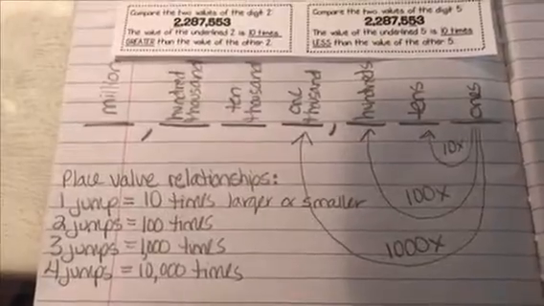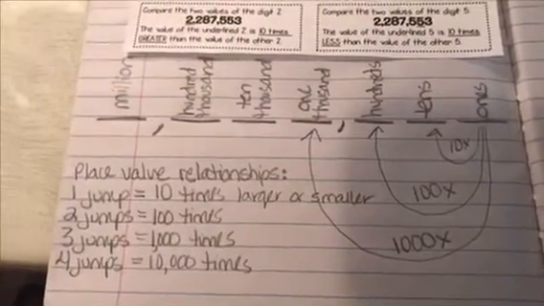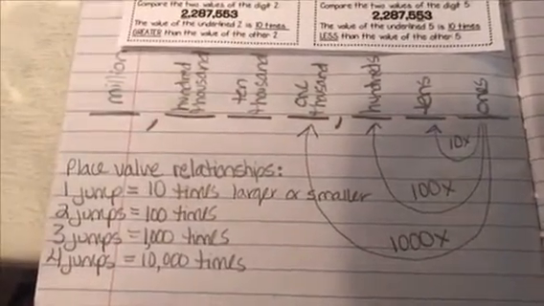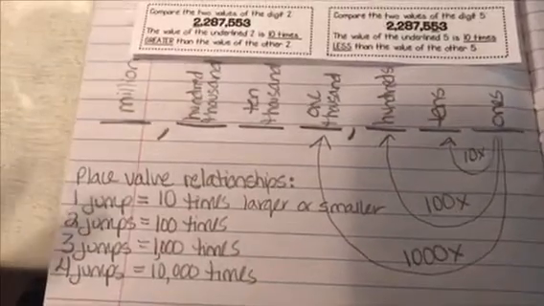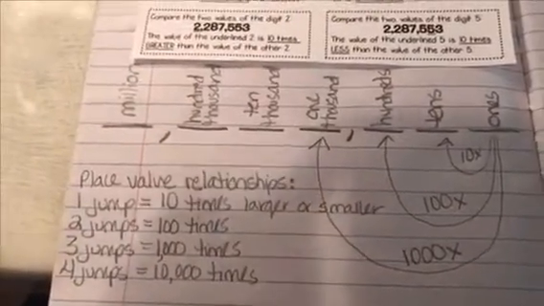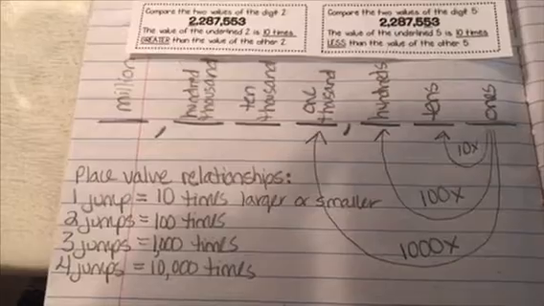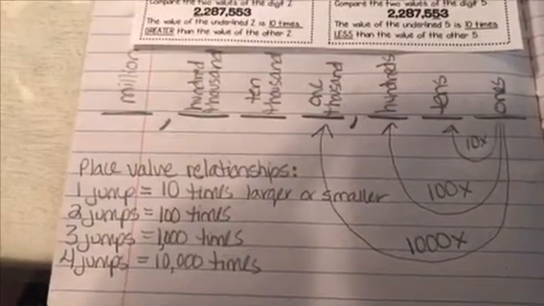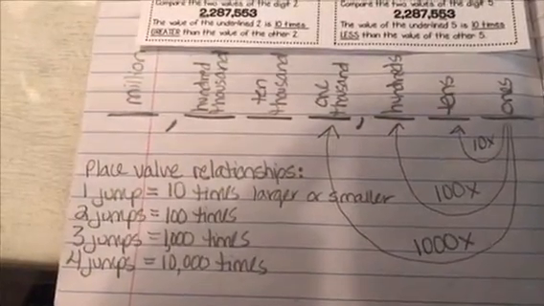It takes a little while to let it sink in, but once you start practicing, you're going to get the hang of it. So sometimes you just kind of have to listen to this and then practice, and all of a sudden it'll click. Of course, you can always come and ask me questions during Math Center's time as well.